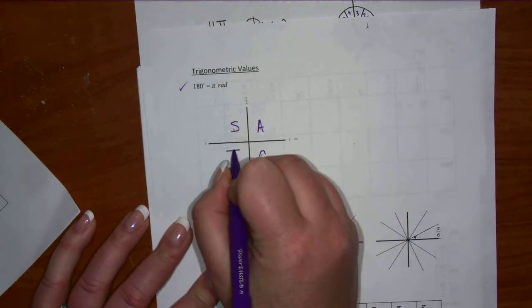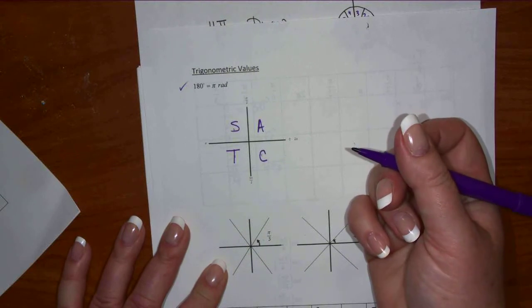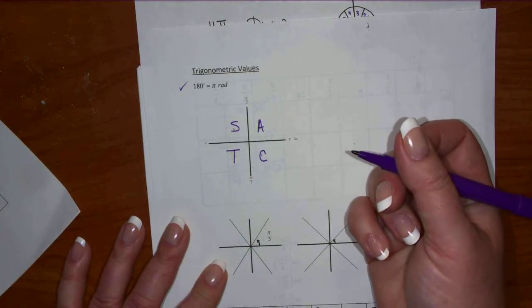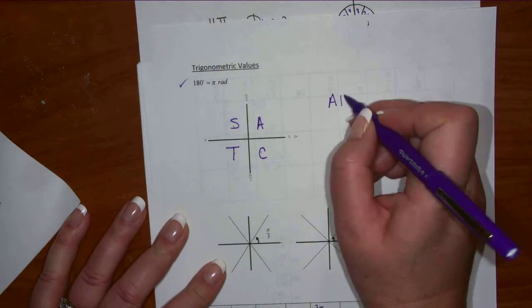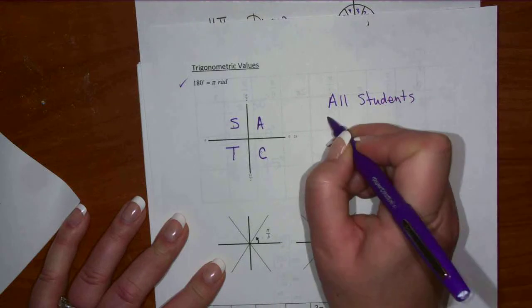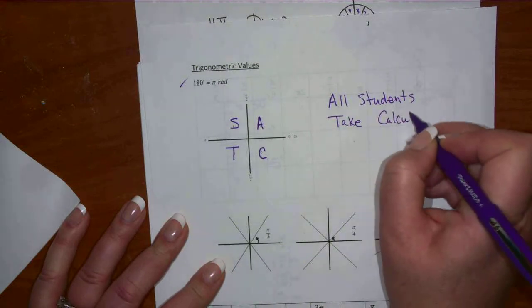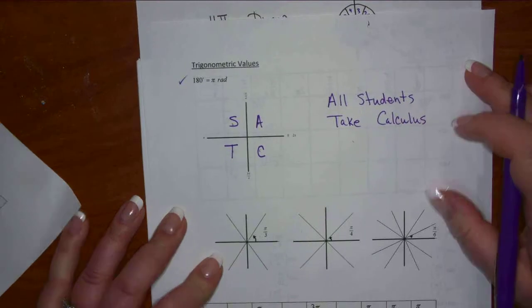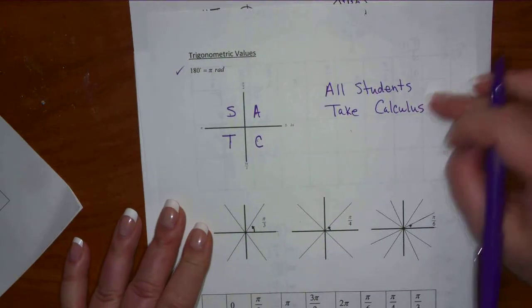CAST. And you might have called that the CAST rule. Right? In the calculus book, they call it all students take calculus. Yeah, that's what they put. That one's a little better than CAST rule. Why? Any ideas?